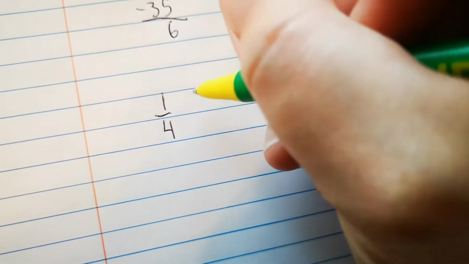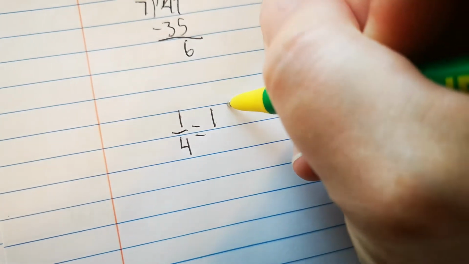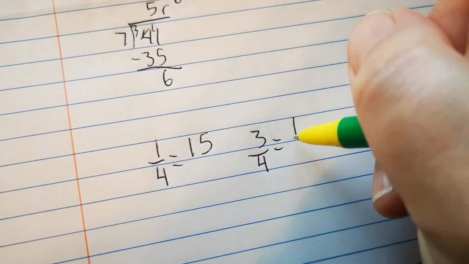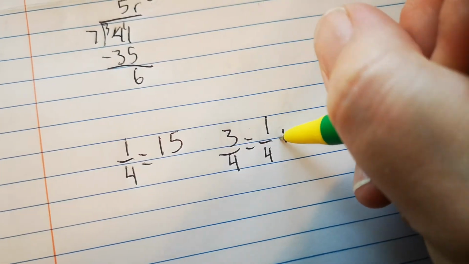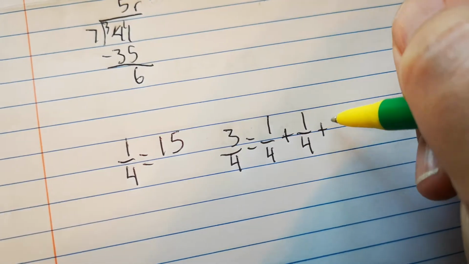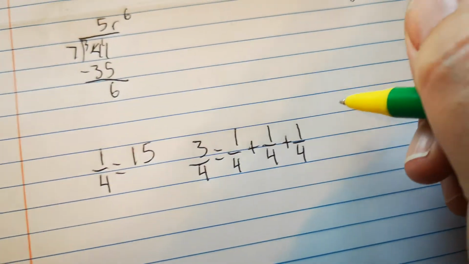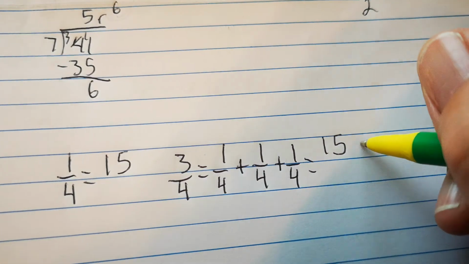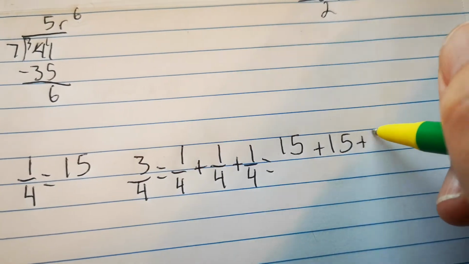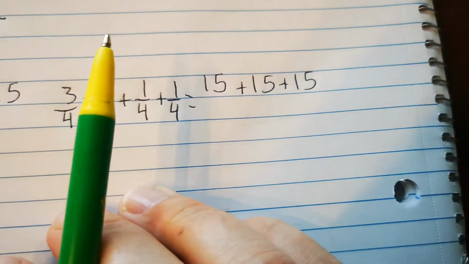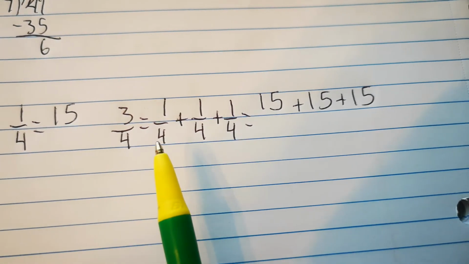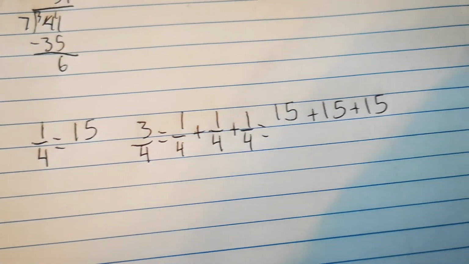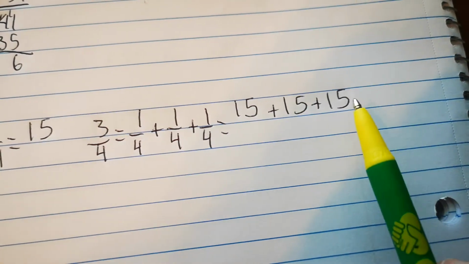1/4 of an hour equals 15 minutes. 3/4 equals 1/4 plus 1/4 plus 1/4. So that means it also equals 15 plus 15 plus 15, because each fourth equals 15, or the same as 3 times 15.